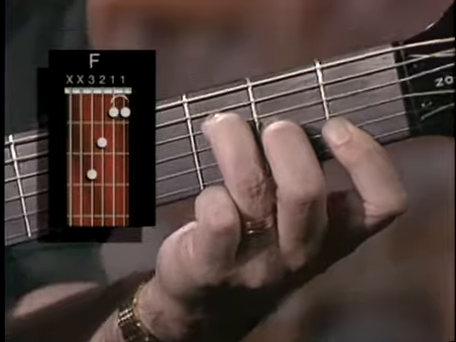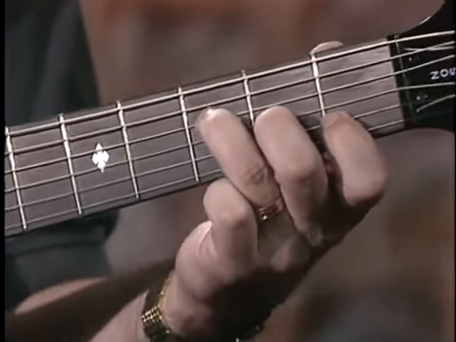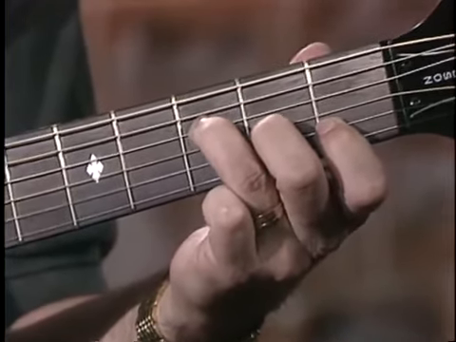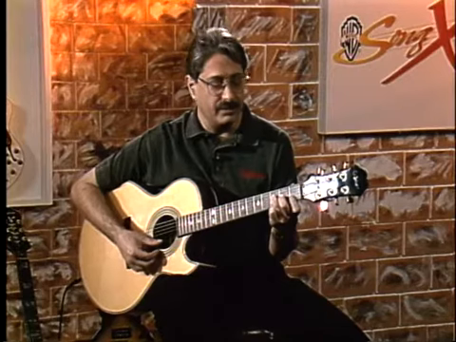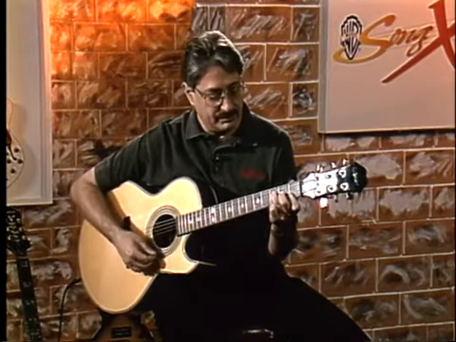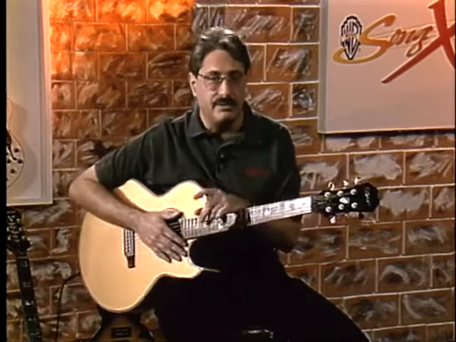That's an F chord. Now, if you're really having trouble with that chord, loosen up on your 1st finger a little and just play the 2nd string. And you'll have a 3-note chord. Until you get the hang of it, within a couple of weeks, you'll be able to play both of those strings. There's your F chord.